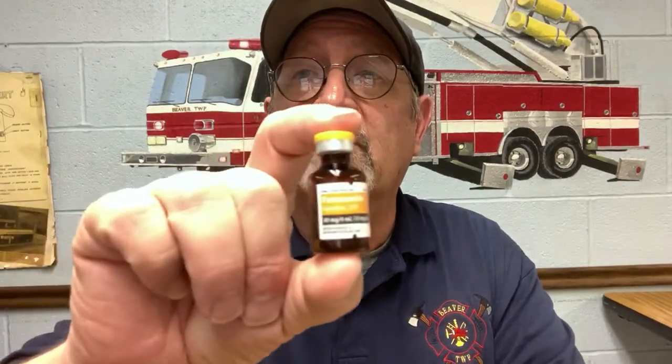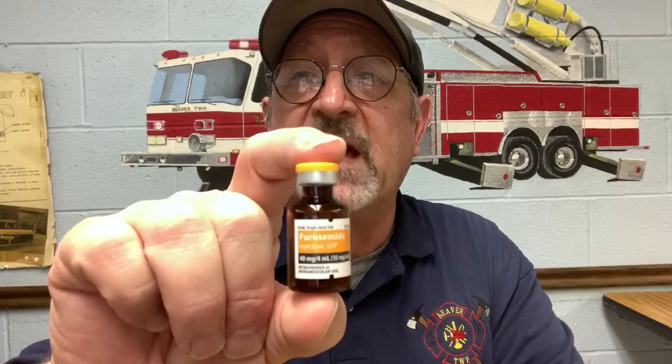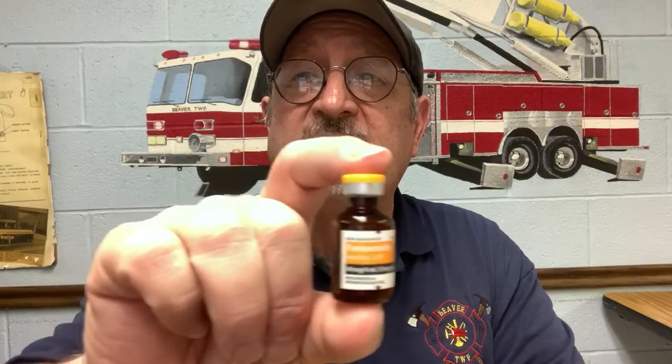The first one that I want to start with is furosemide. Furosemide is called Lasix. This is furosemide and how it's usually packaged. Lasix is the terminology that the medic will use. They're not going to say go to the ambulance and get me furosemide. They're going to say find some Lasix.